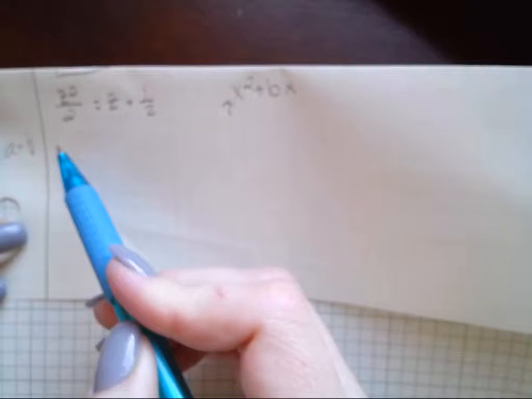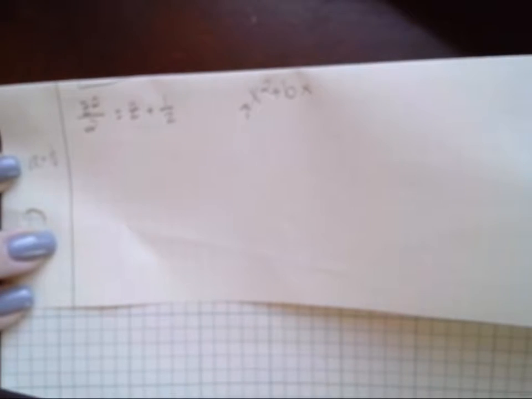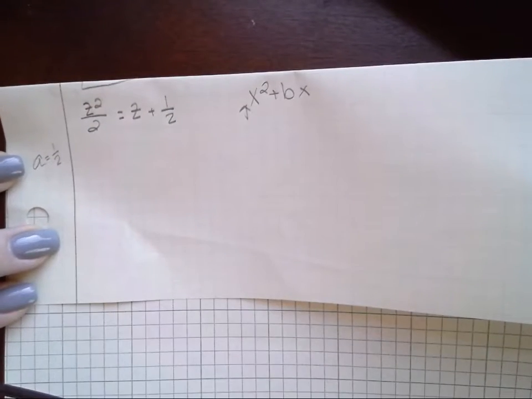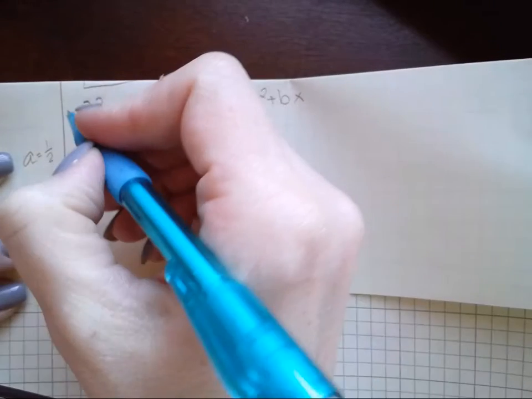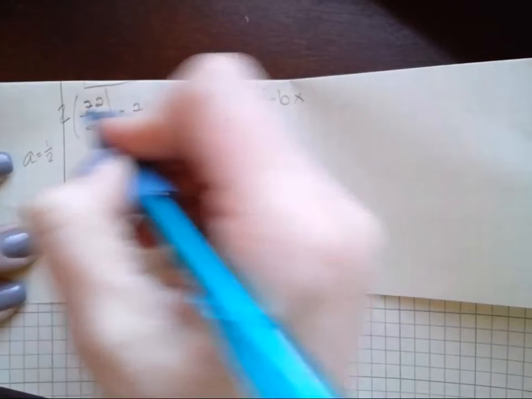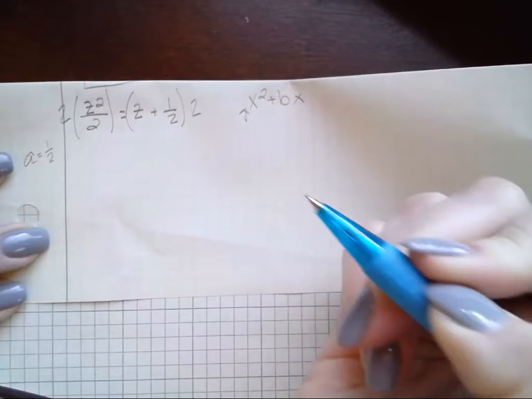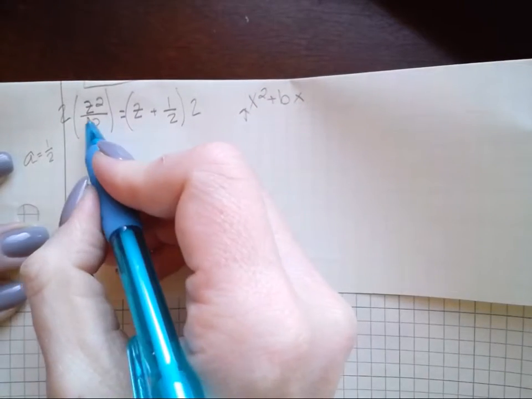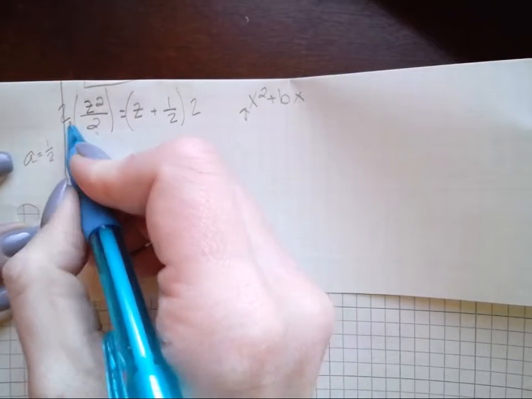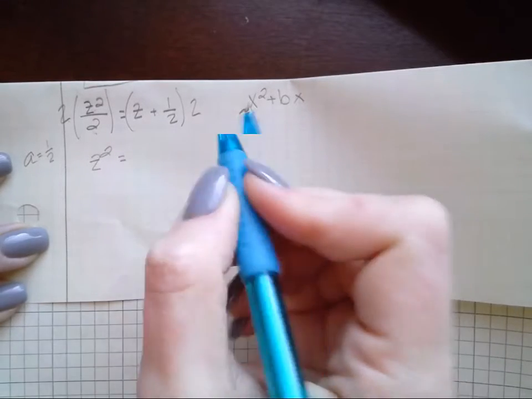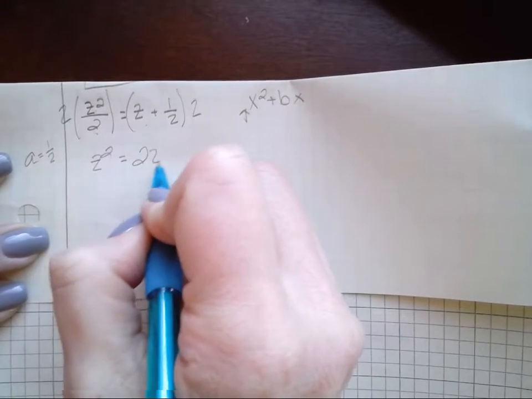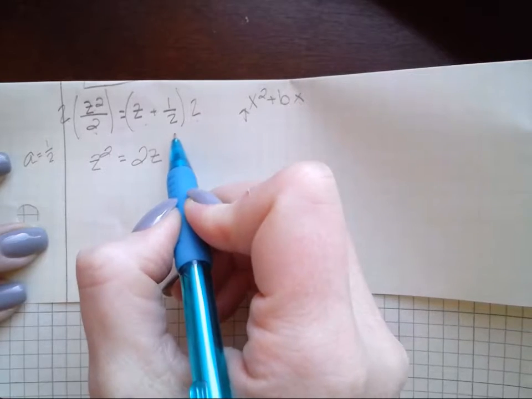That's okay, because what we can do is we can get the a term to be 1 simply by multiplying every term on both sides by 2. So z squared over 2 times 2 is simply z squared. Z times 2 is 2z, and 2 times 1/2 is 1.